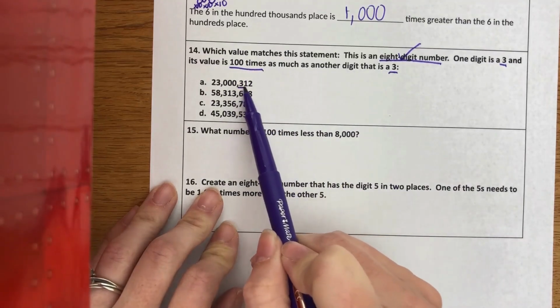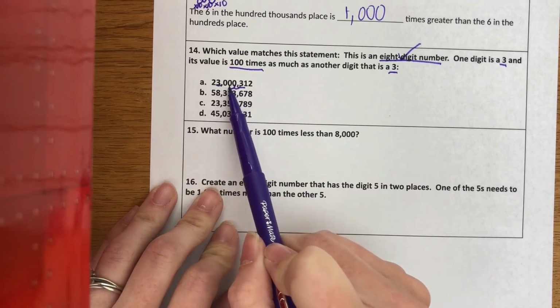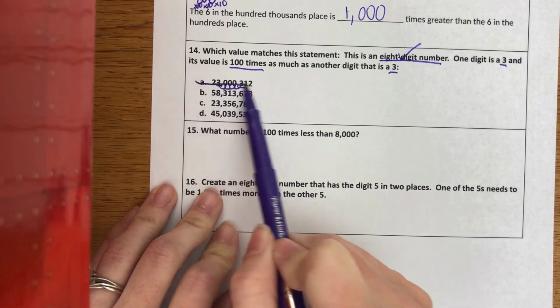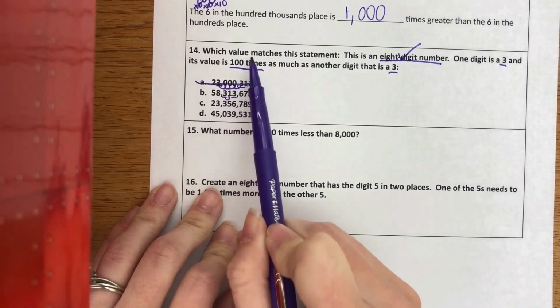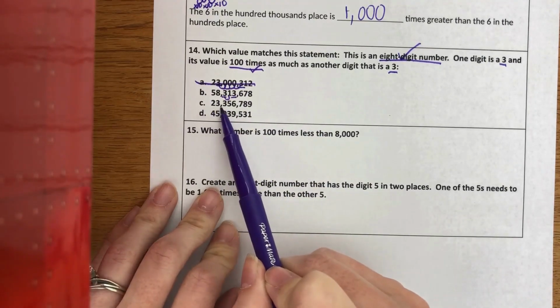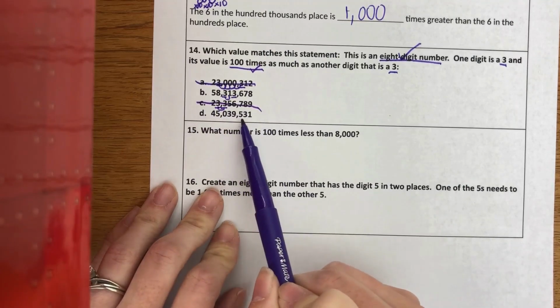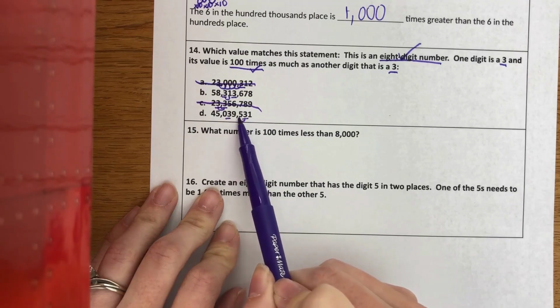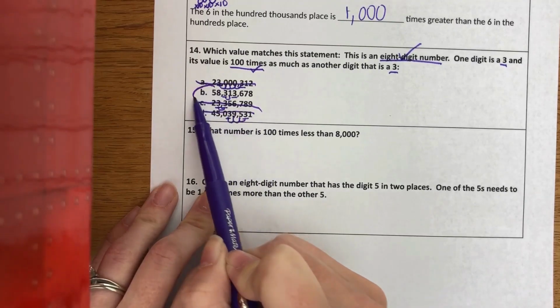Okay, so let's see, we're going to compare the 3s. Well, this one times 10, times 100, times 1,000, times 10,000. Well, that one doesn't work. We're going to compare these 2 3s. Times 10, 10 times 10 is 100. Well, that one works. Let's just double check the rest of them. This has 2 3s, but they're only 10 times apart. And this one has 2 3s. This is times 10 greater, 100 times greater, 1,000 times greater. So B is our answer.